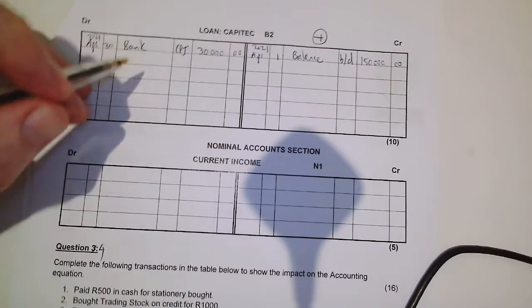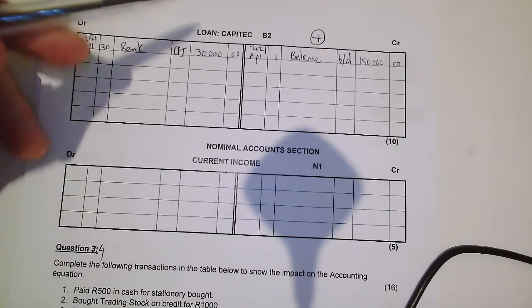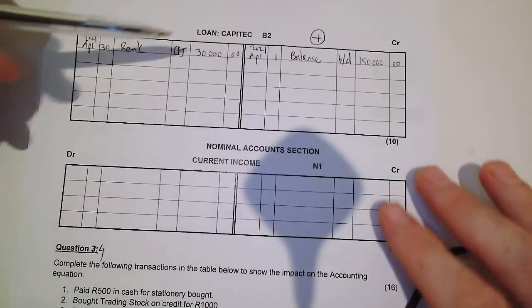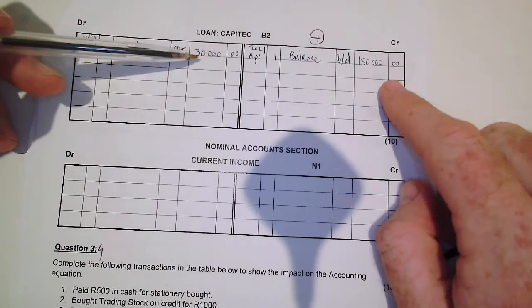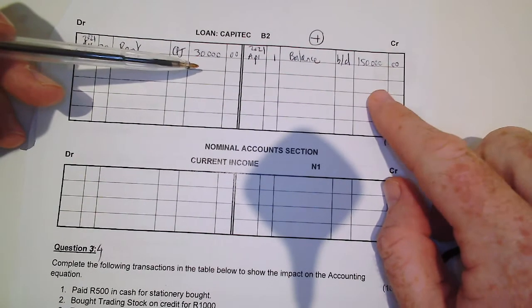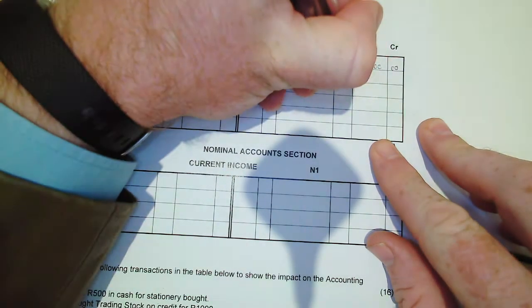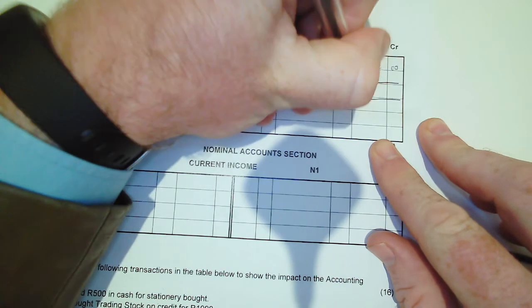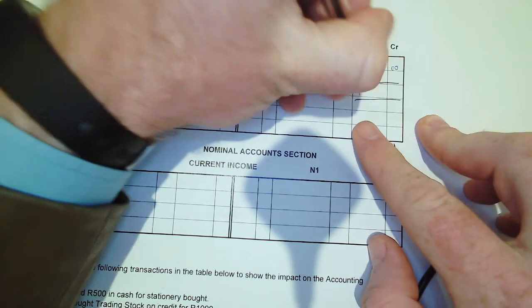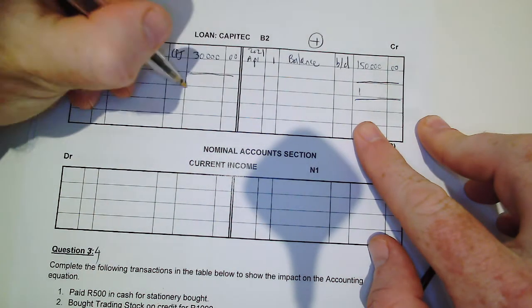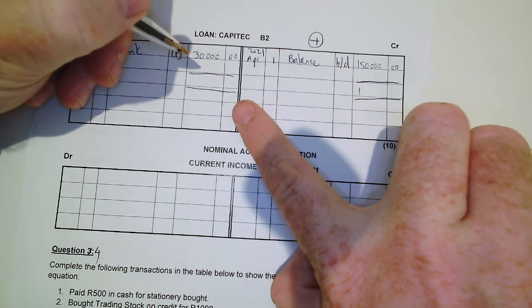Now, there's no other transaction, so I have to balance it now. So which side is the biggest? Remember, it's only one line, so I leave one line open. The right hand side is the biggest. You can use a ruler, okay? So I'm going to put 2 lines here. I'm going to put the 2 same lines over on this side.